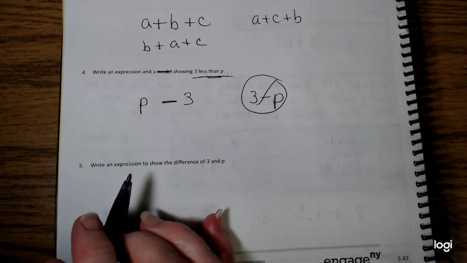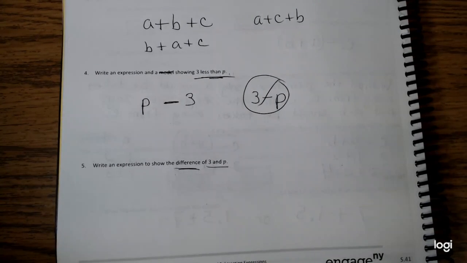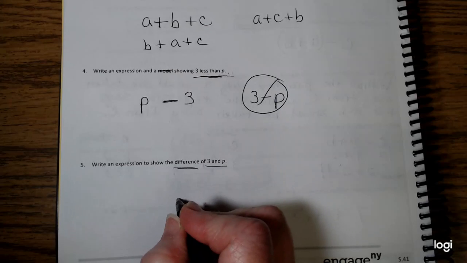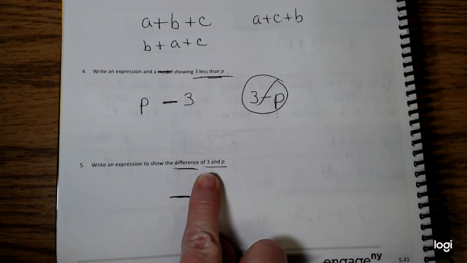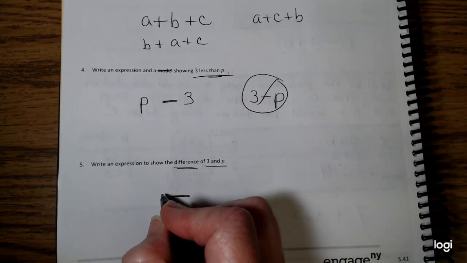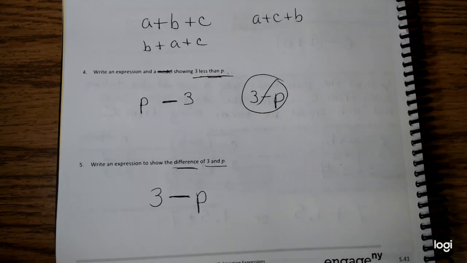Number 5 says to write an expression to show the difference of 3 and P. Difference. Well, difference I know would be considered subtraction, and I'm finding the difference of 3 and P. 3 and P. We write it just like that. Okay, flip over to the next page.